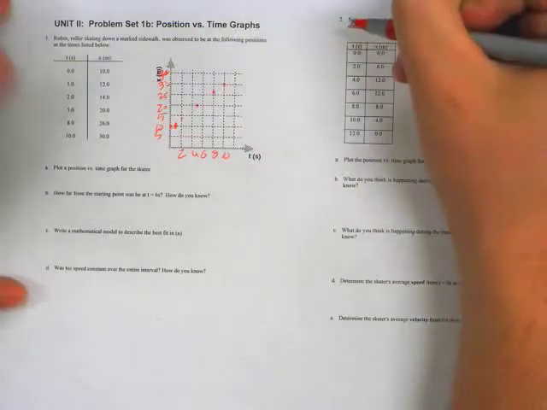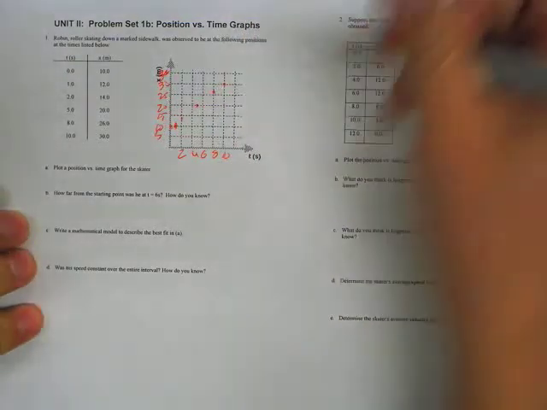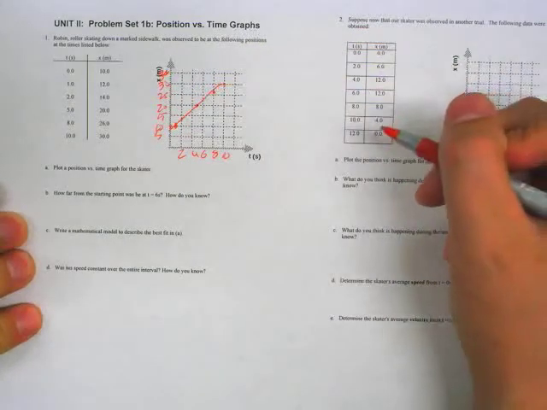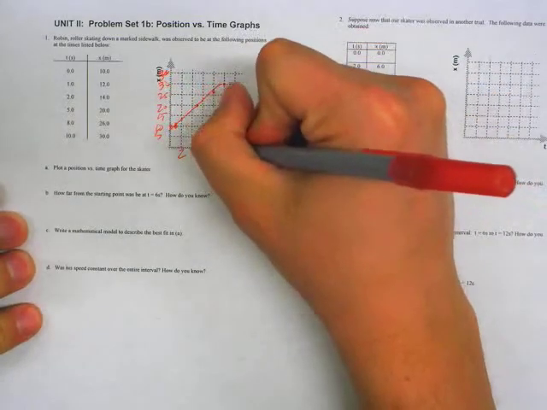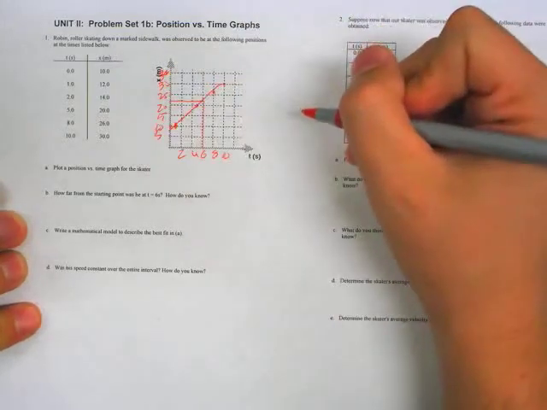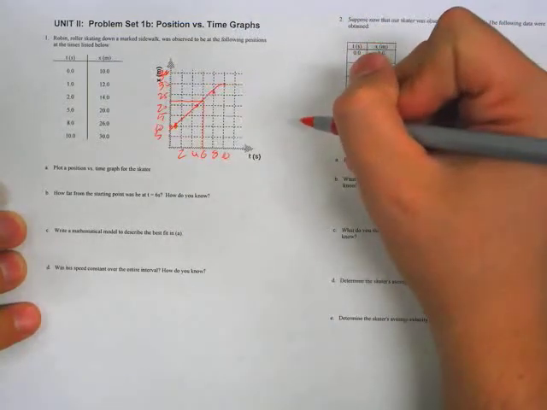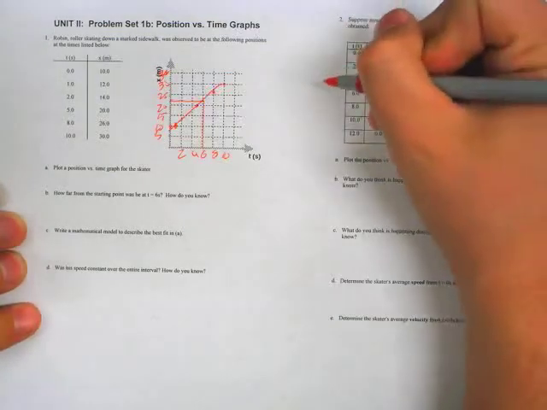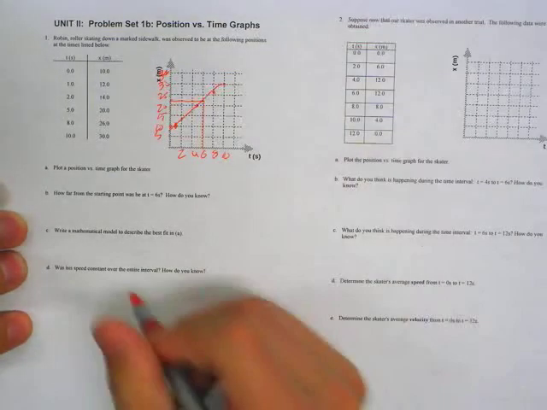Okay, so we can graph that really easy. Here you go, it's in that straight line right there. And then you can look at 6 seconds, he was about 22, 23 meters away from the starting line. So you can see on the graph there, he's that far away. So we could graph this if we wanted to.